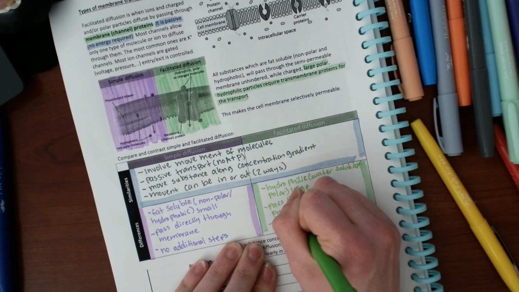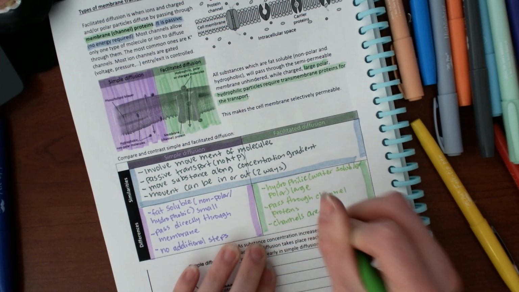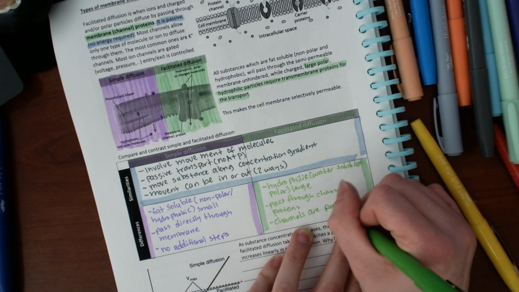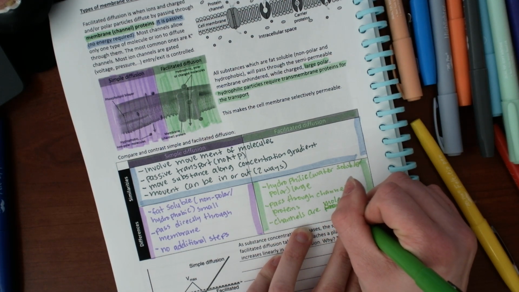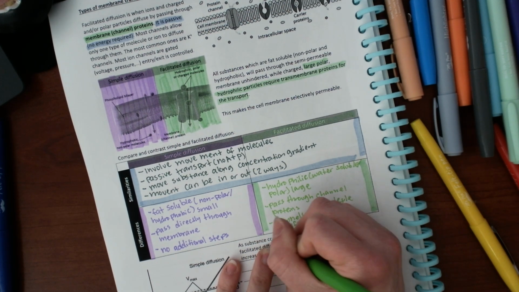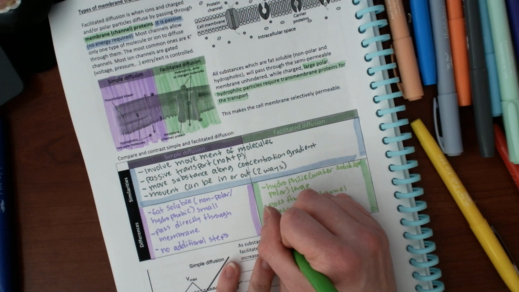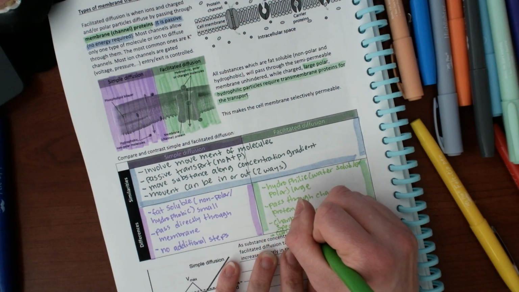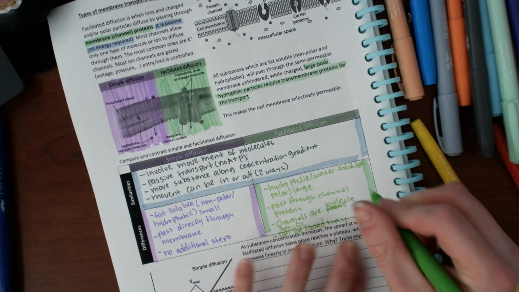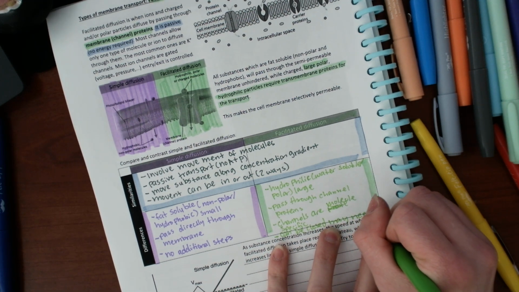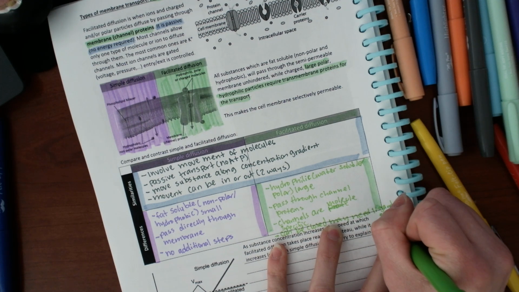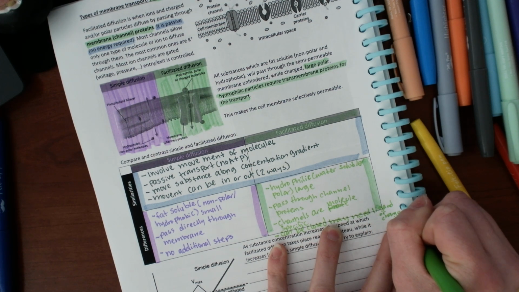Channels are protein specific, molecule specific, can be closed, and may need a ligand or charge to open.